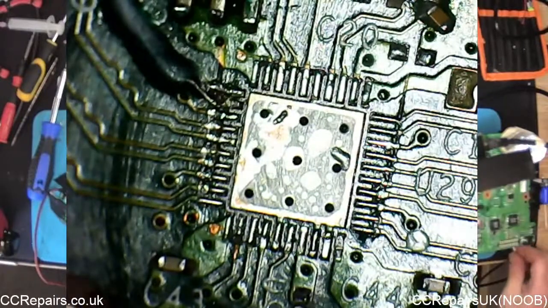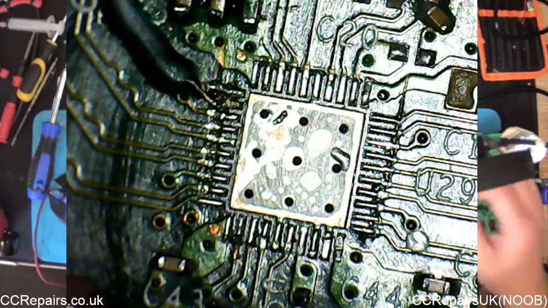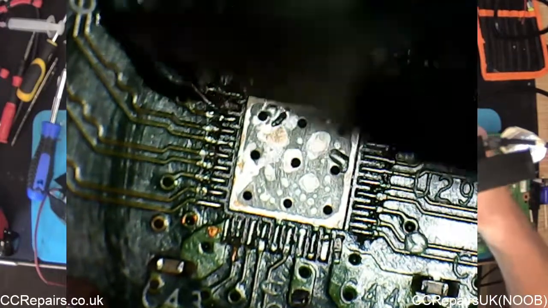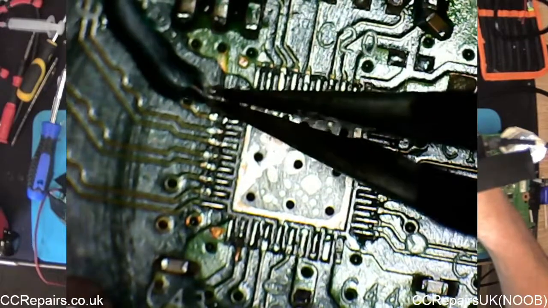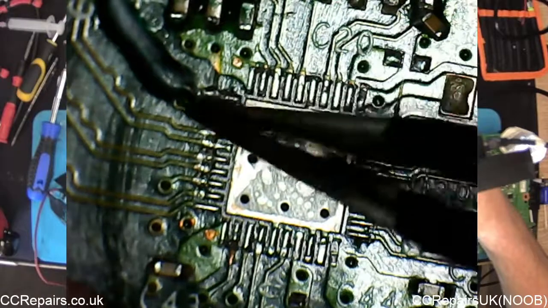Yeah, I did trash that trace by the looks of it. I might have to redo that wire.